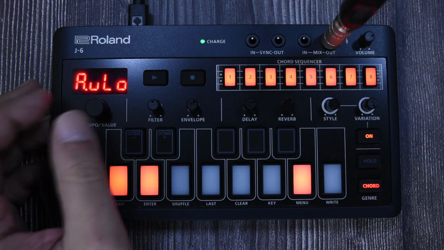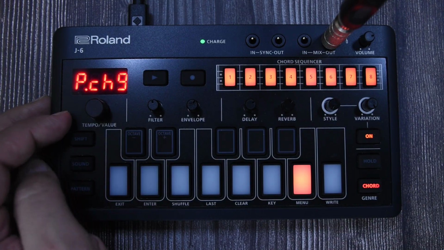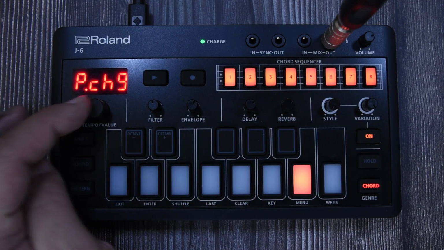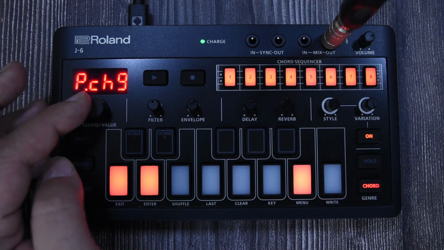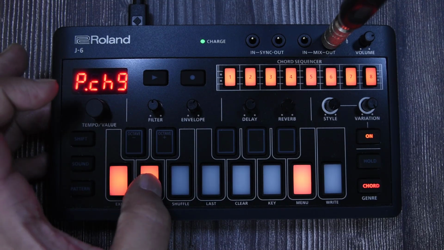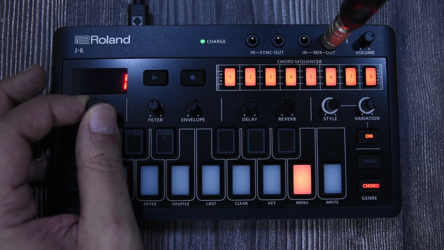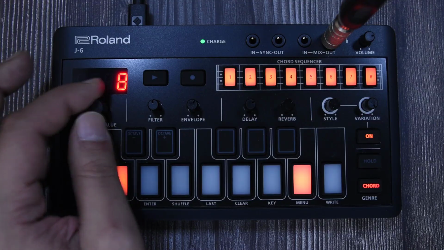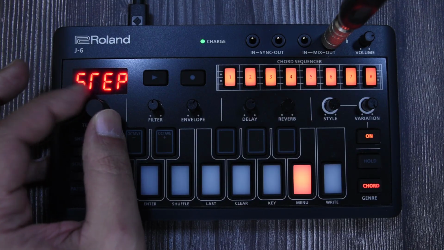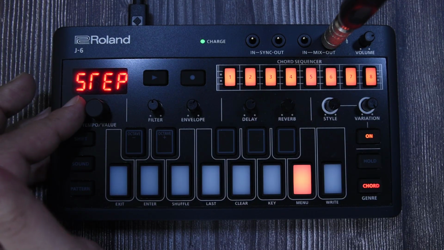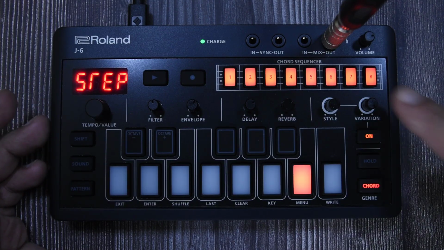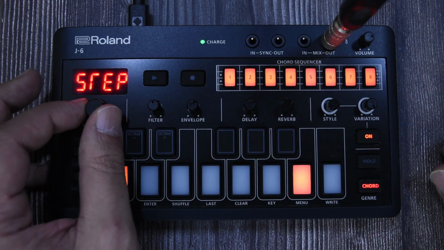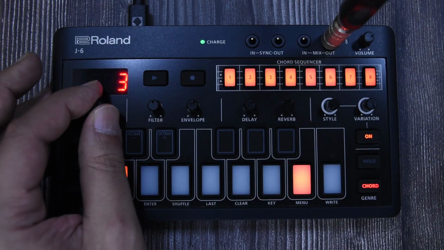I'm going to press shift in the menu and go to the next one. And you have a weird combination of letters. This is pattern and then change. So this one, if I enter, is going to decide how long it will take for the pattern to cue to the next one. If it's step, it's going to wait for 1 step. Or if you do more, it's going to wait more.